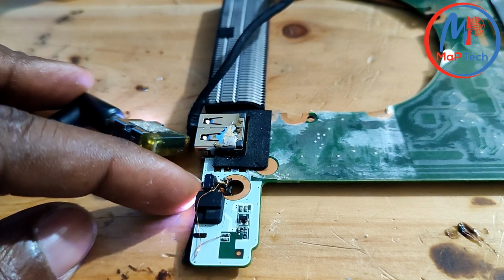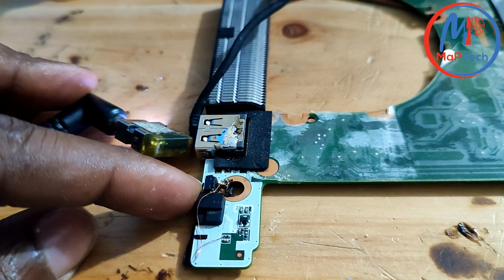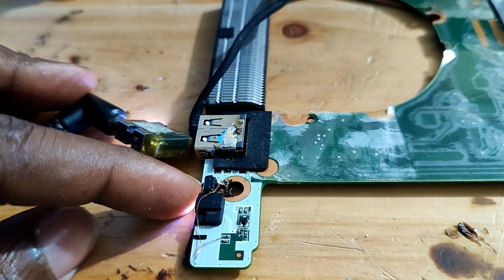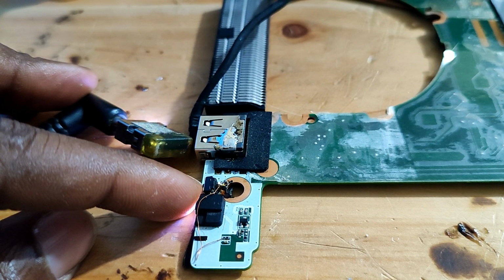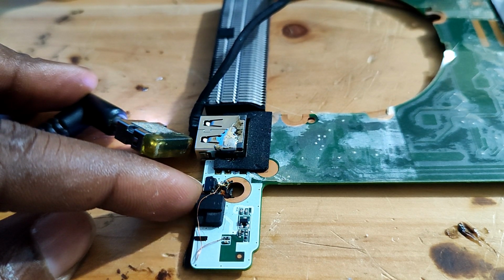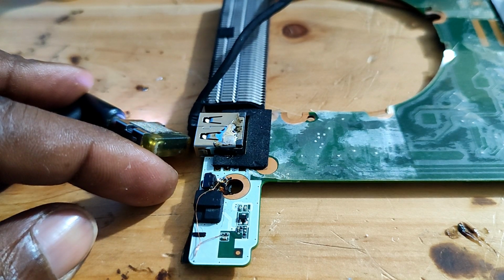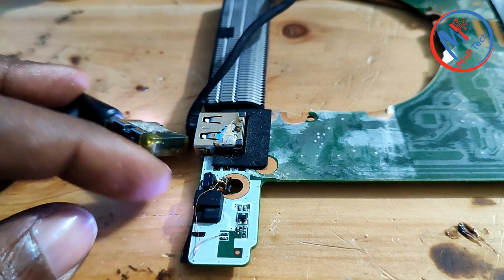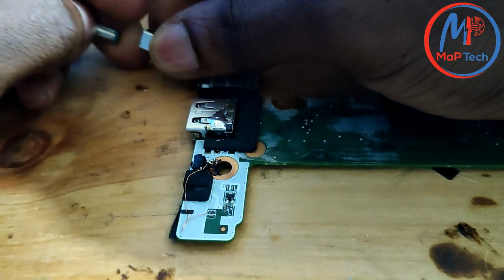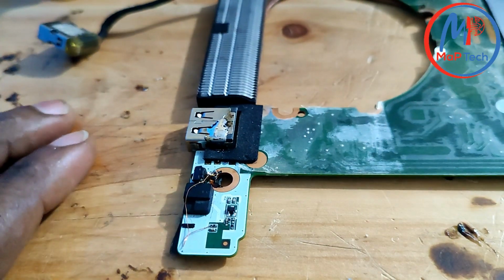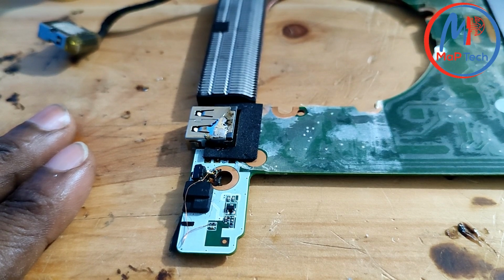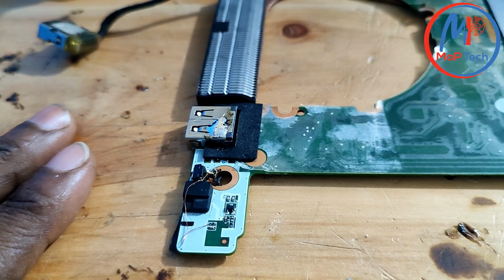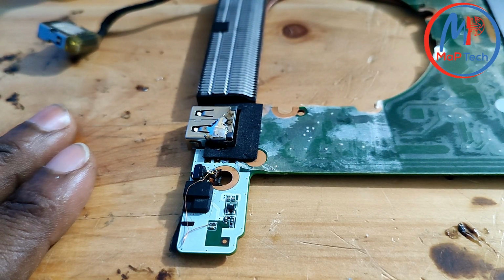So when I press my power button, there, it's off. Now it's on. See? Then press again. It's off. And press again. That is on. So now actually our motherboard is working properly. I'm going to put it properly into the housing so we can see if it is displaying.